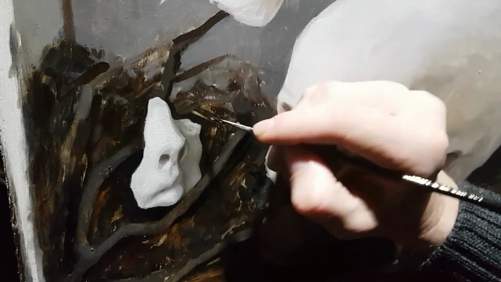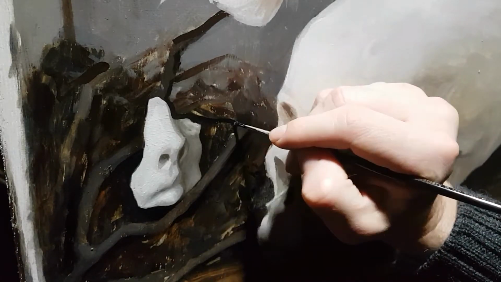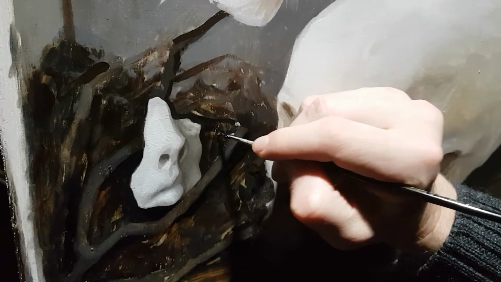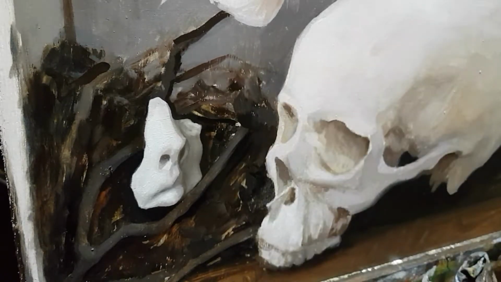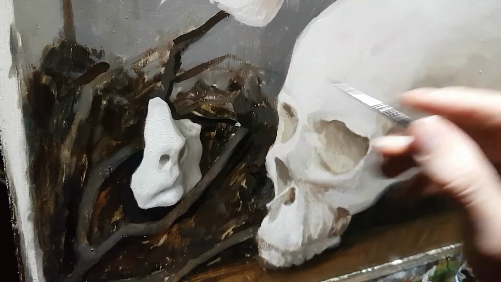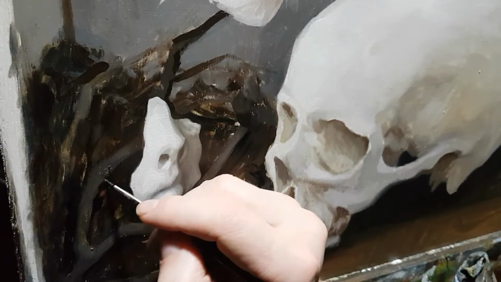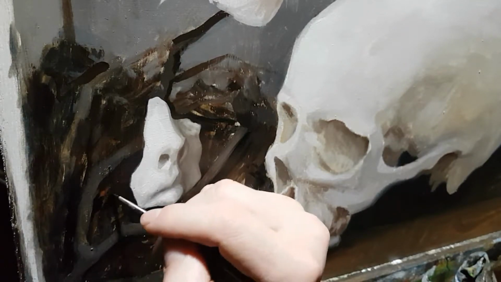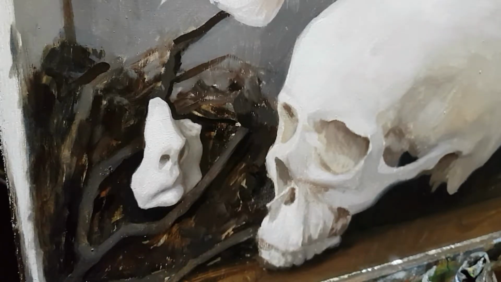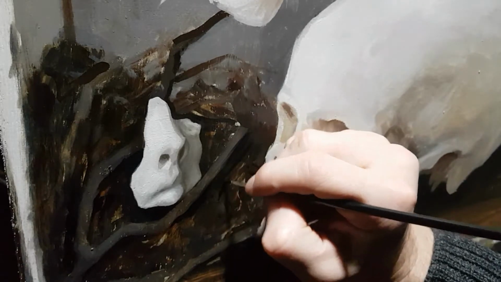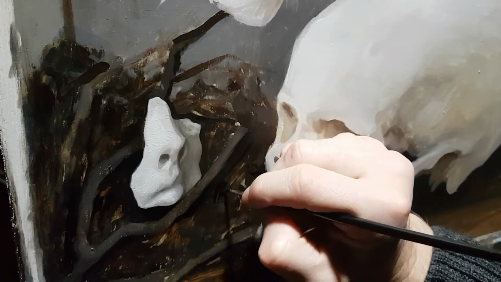Start to add little patches of texture where I see them. I notice there are dark hollows or something like that, and I can add them in. Or if I want to start suggesting thinner twigs, you could do that by working back into the light.